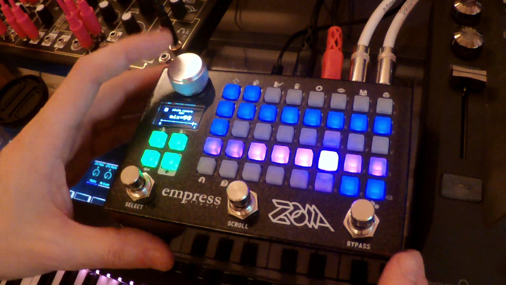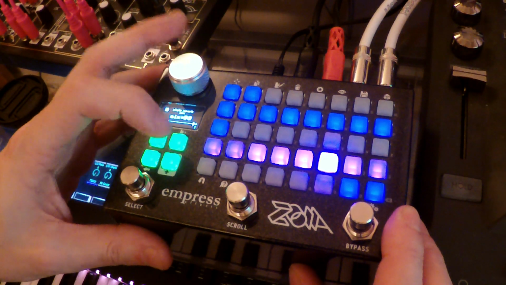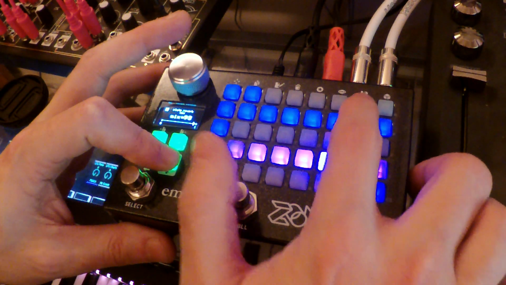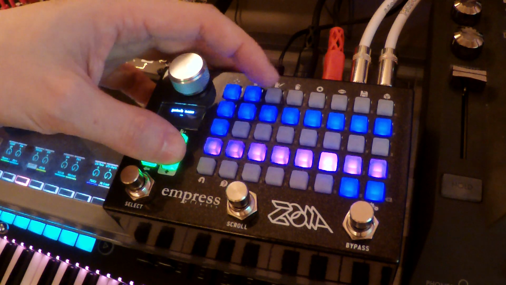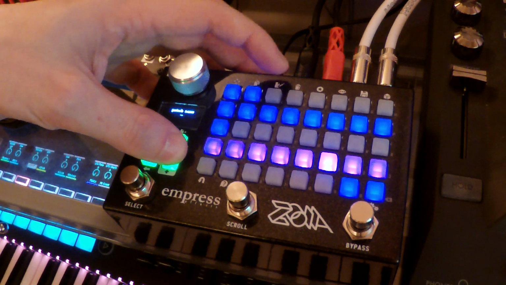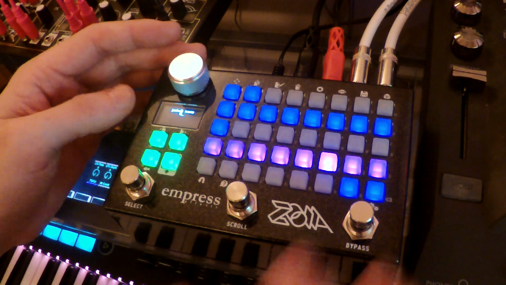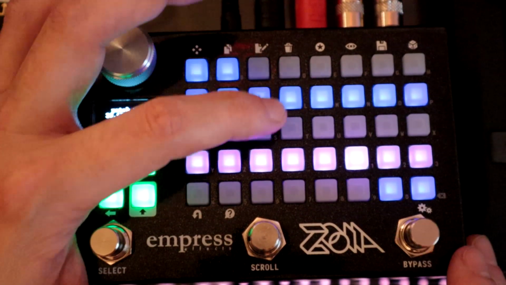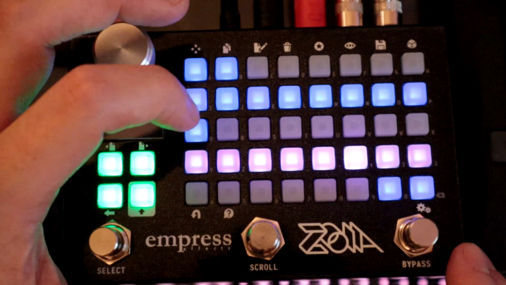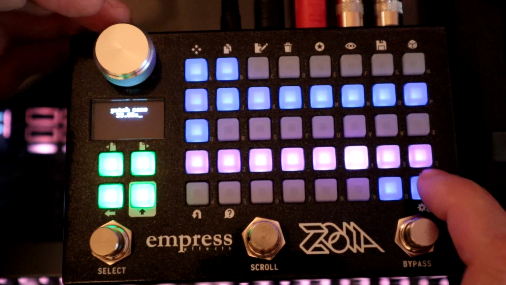Let's say we want to save this now. So we just hold down Shift and then the disk icon, and then it saved it. If we want to rename it, you just hold down Shift, press this edit button here, and then we can just type in whatever we want on this keyboard. If you look really close, you can see a bunch of numbers and letters right there. And then delete is here.